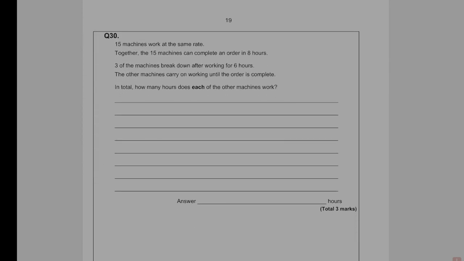15 machines work at the same rate. Together, the 15 machines can complete an order in 8 hours. 3 other machines break down after working for 6 hours. The other machines carry on working until the order is complete. In total, how many hours does each of the other machines work?